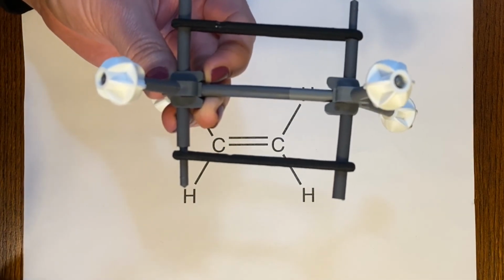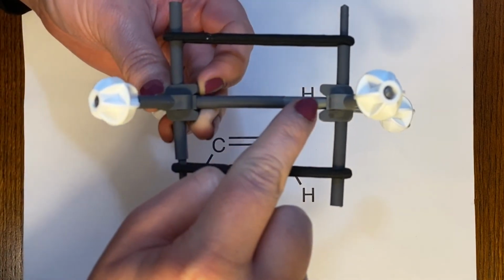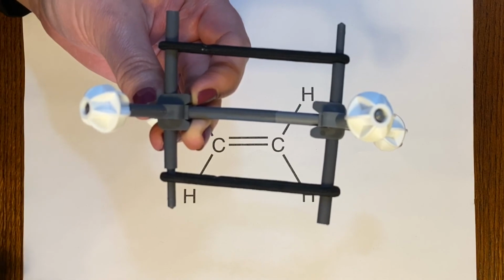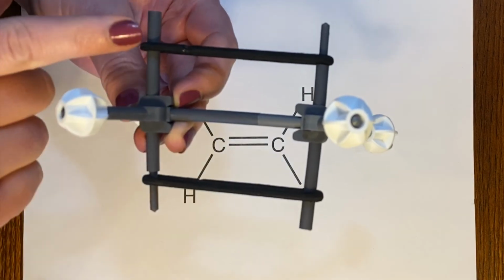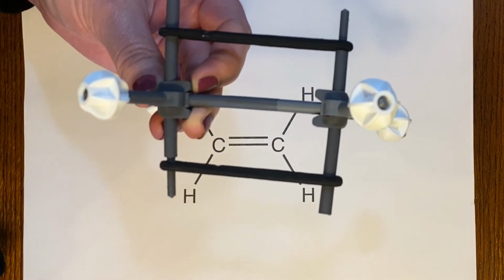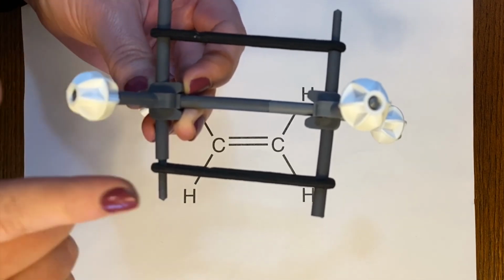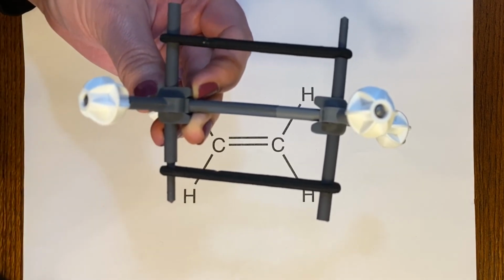The first two electrons that are shared between my carbons are shared in this sigma bond. The second two electrons that are shared between my carbons are shared across the four lobes of my unhybridized p orbitals and the two areas of overlap above and below that existing sigma bond.